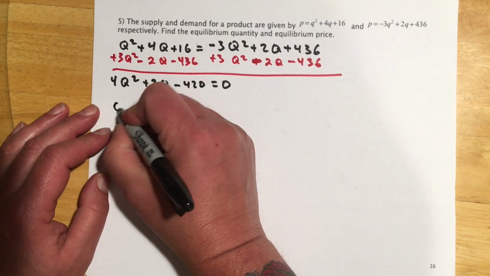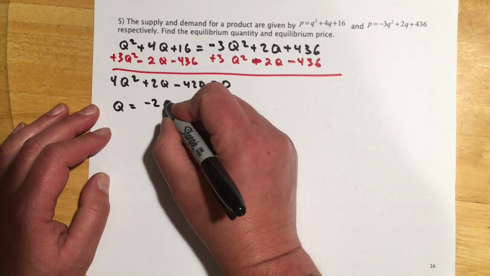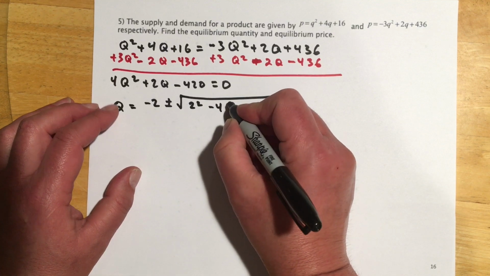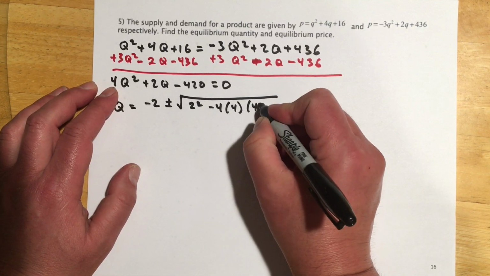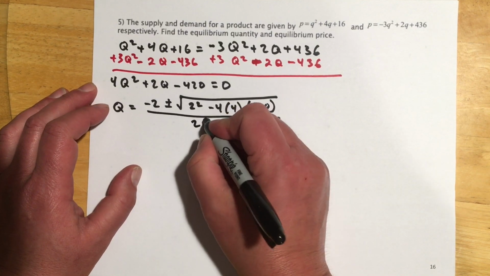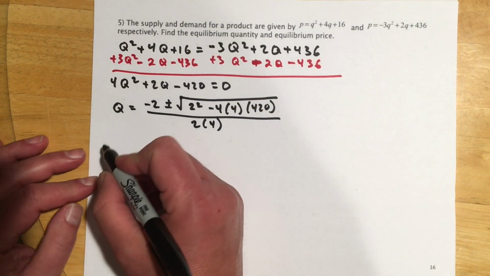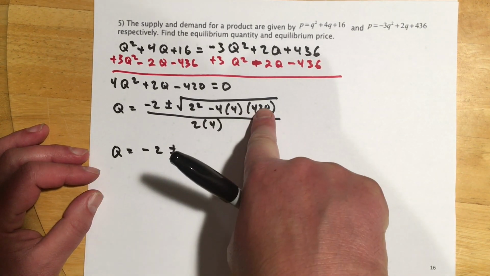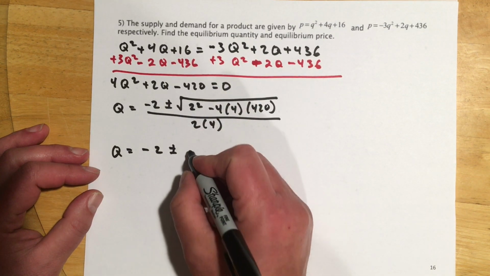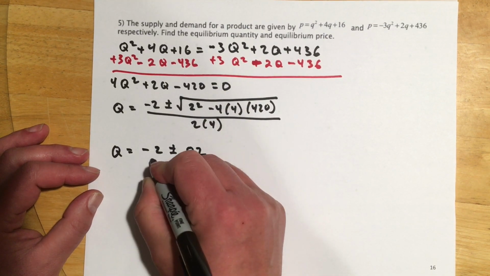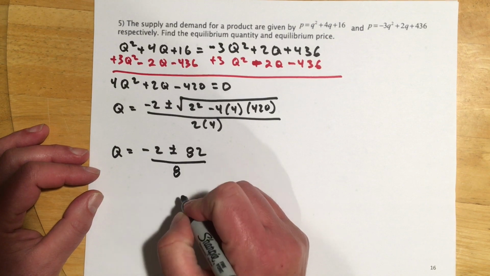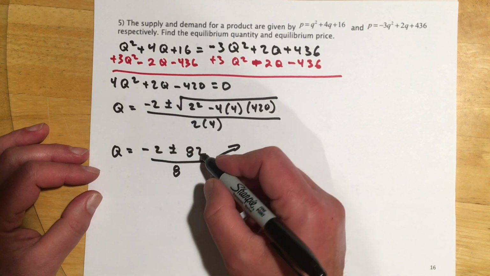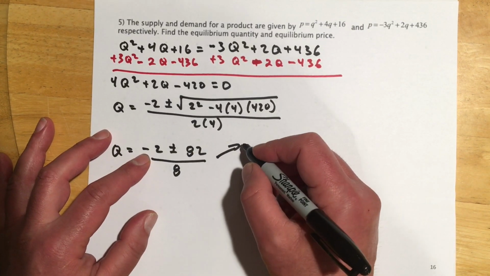So then we'd have q equals -2 plus or minus the square root of 2 squared minus 4 times a times c, all over 2a. And then cleaning that up a little bit, I'm going to get q equals -2 plus or minus. So I just put all this in the calculator and took the square root, and that got me 82 once I did the root. And then over 8, and then adding those, -2 plus 82 would be 80 over 8, so that makes 10.